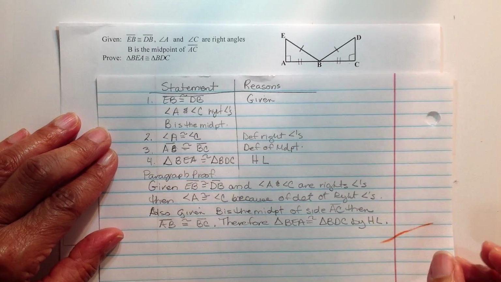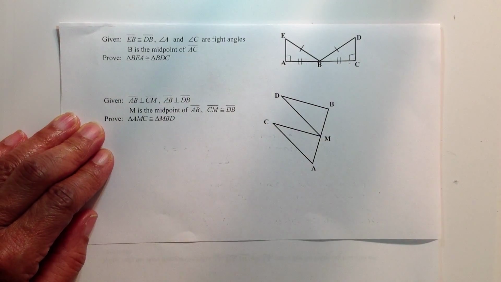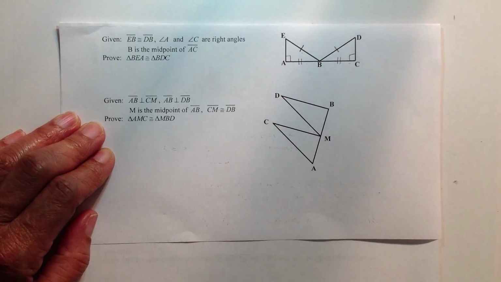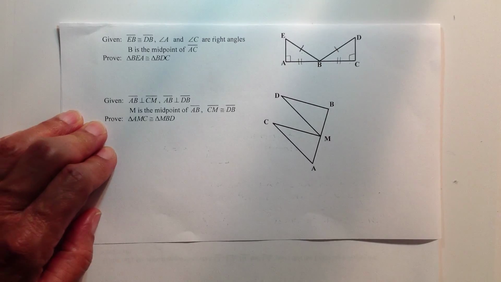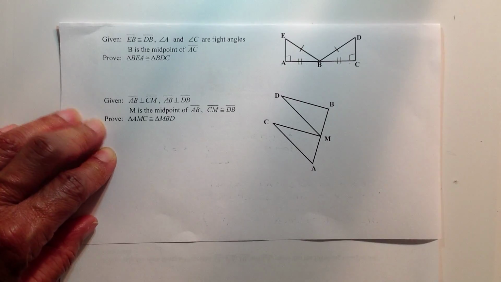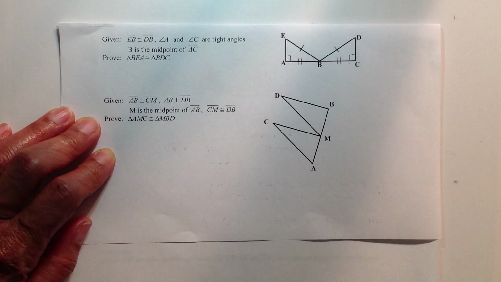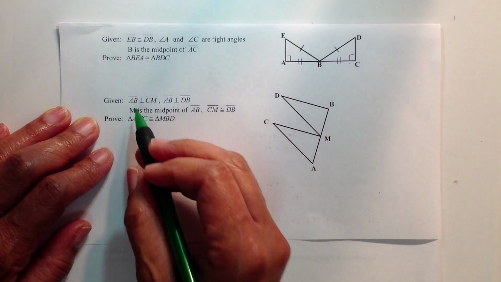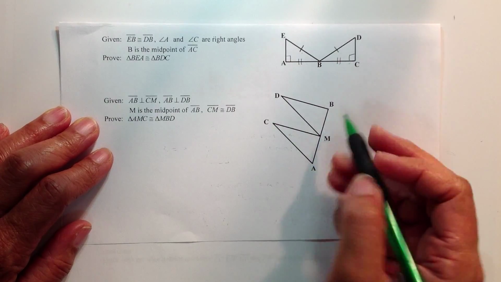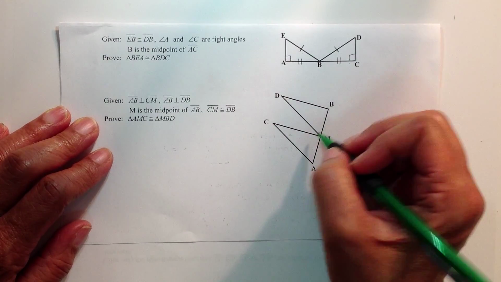All right, let's go on to one last proof for tonight. And I'm going to just lay it out for you in pretty general terms. So it says AB is perpendicular to CM.